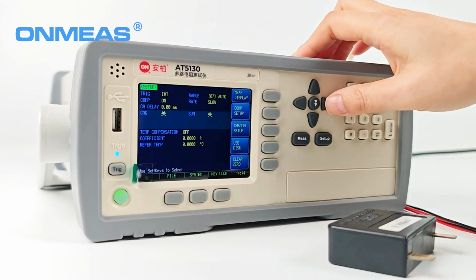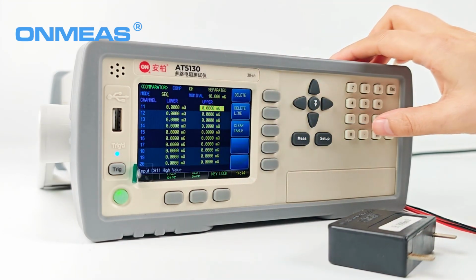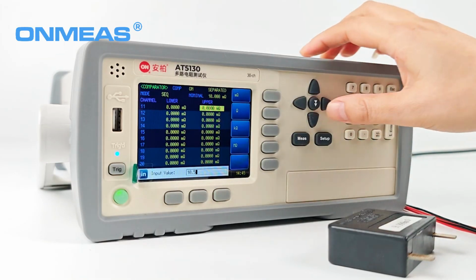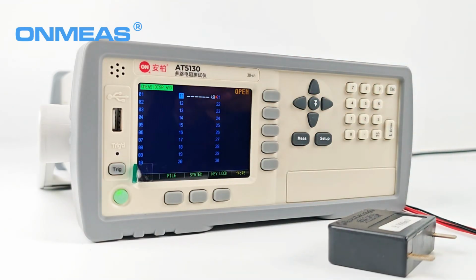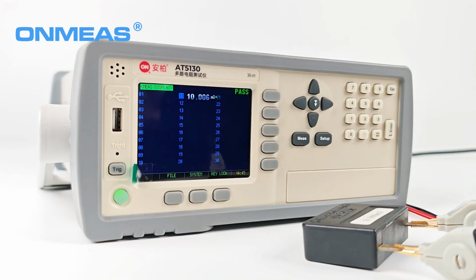Simulation measurement. The simulation measurement prepared two standard resistors. In the video, the comparator parameters, upper limit value and lower limit value, will be set separately to show the display form of the measurement result being qualified or unqualified on the result page.